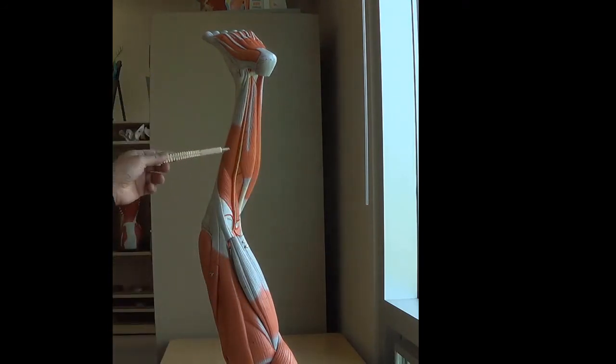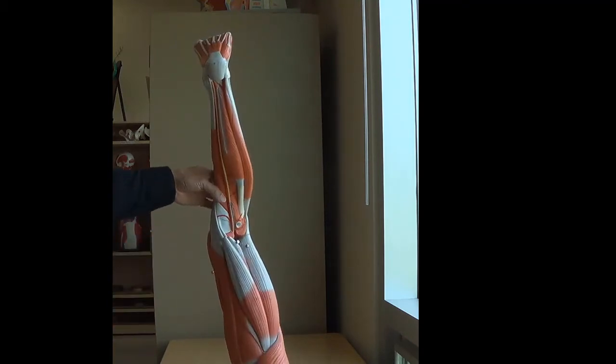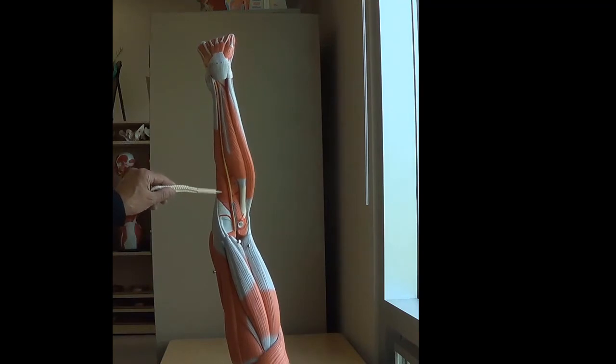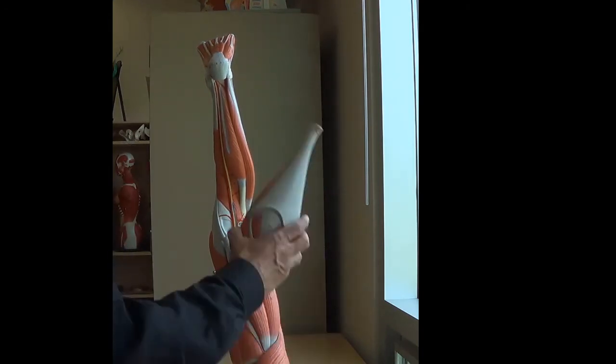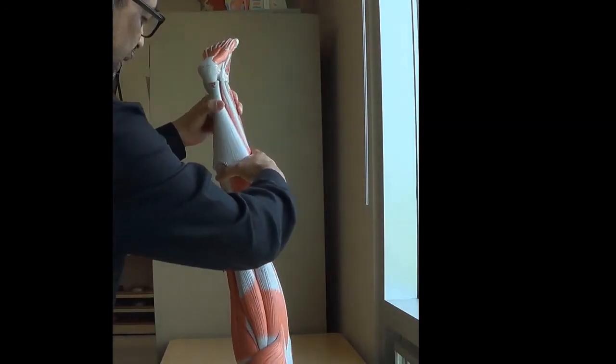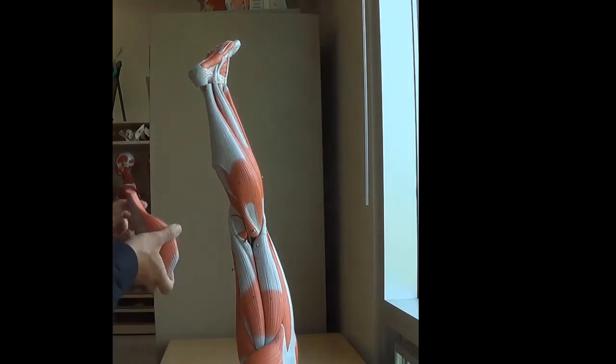So these are the muscles in the back of the leg, and this muscle is called the popliteus. You remember this area is called the popliteal area. So this muscle here is the popliteus. Okay. So those are the muscles of your thigh and leg. So the important muscles, let me quickly review.